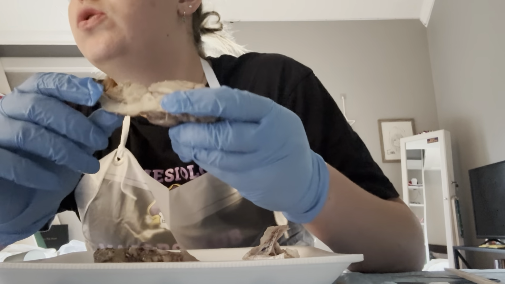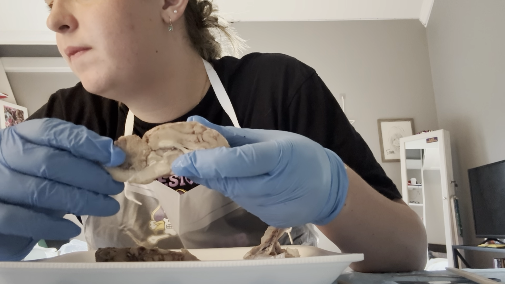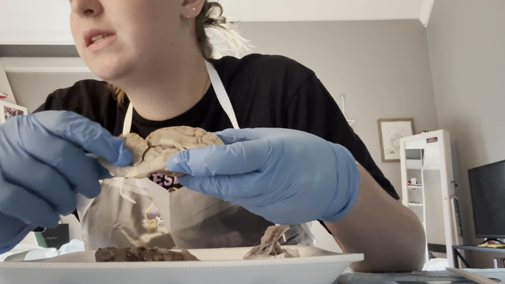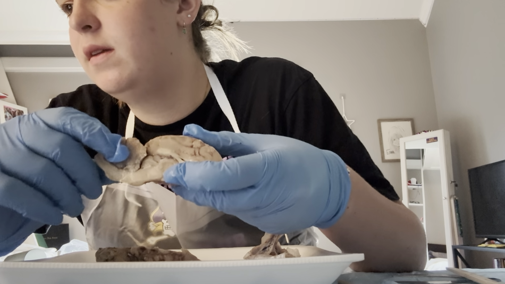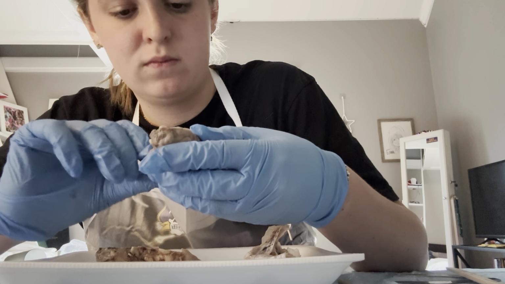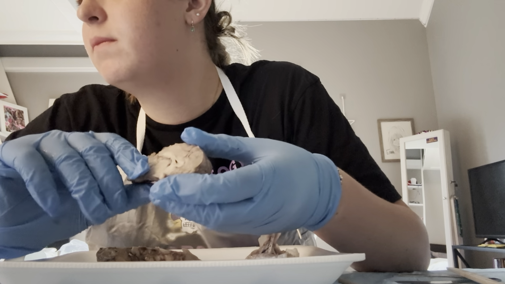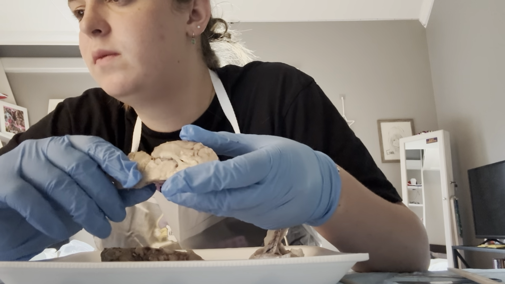Okay, so this tree-like arrangement of the white matter is the cerebellar cortex. And then all of this white matter is the exposed corpus callosum.